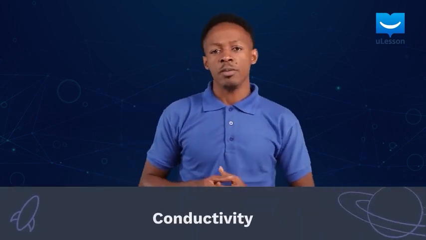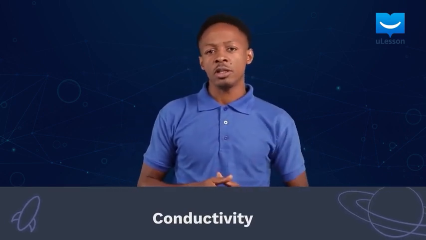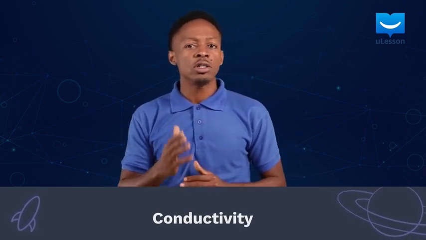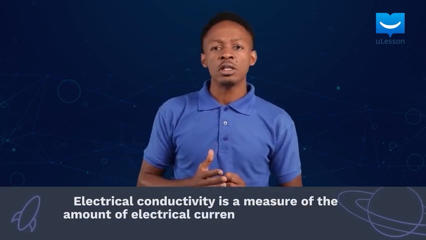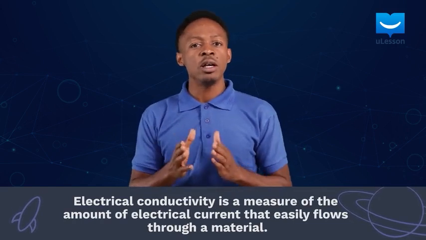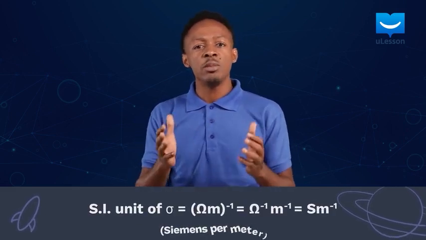Another way we can talk about opposition to the flow of current is to talk about the conductivity of a material. Resistivity measures the material's opposition to the flow of current. Conductivity measures the ease with which a material allows the flow of electric current. So, electrical conductivity is a measure of the amount of electrical current that easily flows through a material. It is represented by sigma and is given as sigma equals 1 over rho. And the SI unit of electrical conductivity is Siemens per meter.